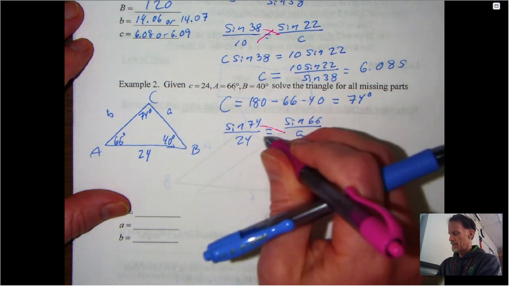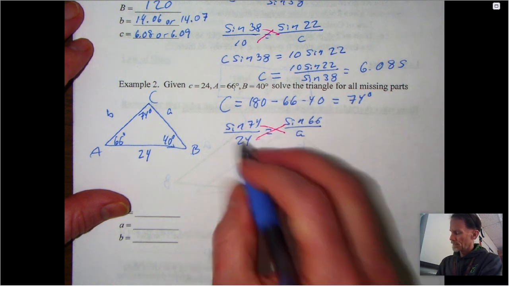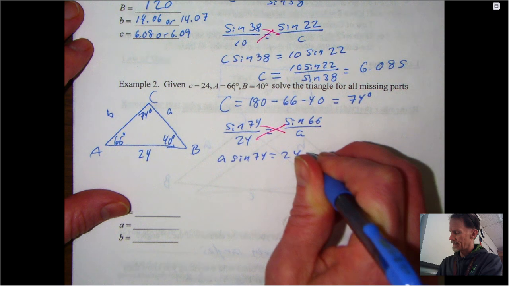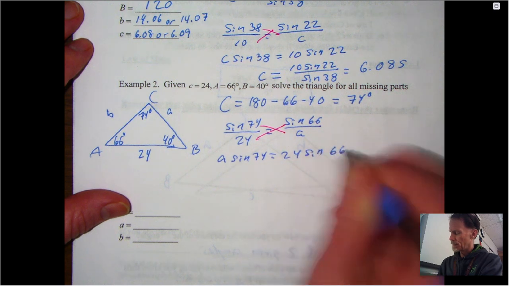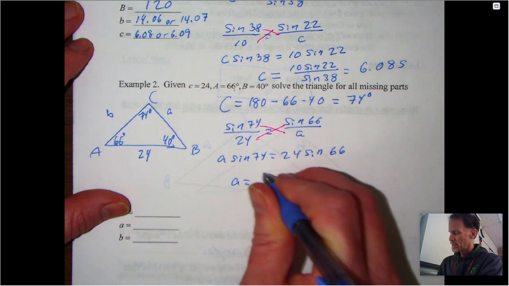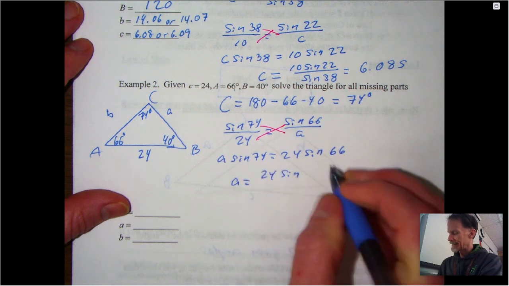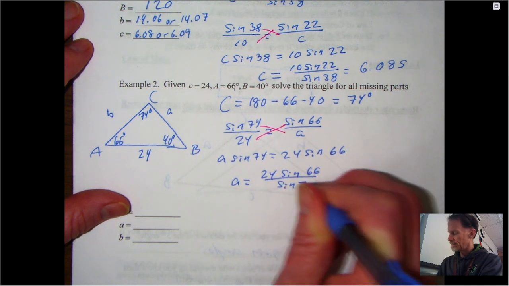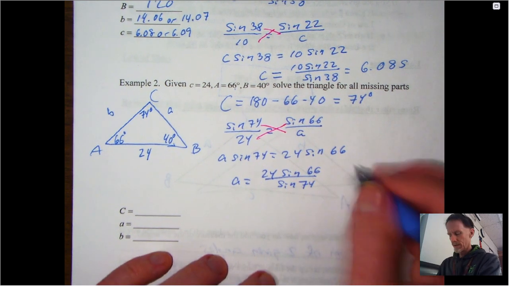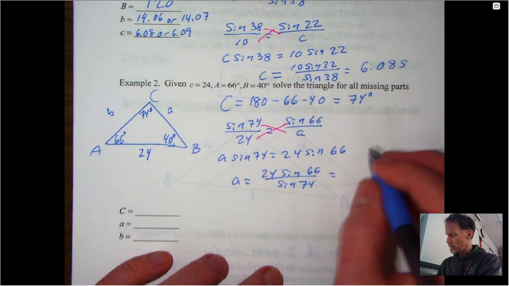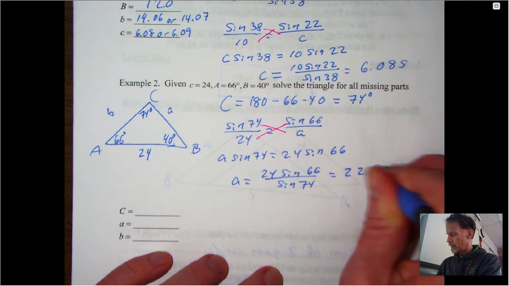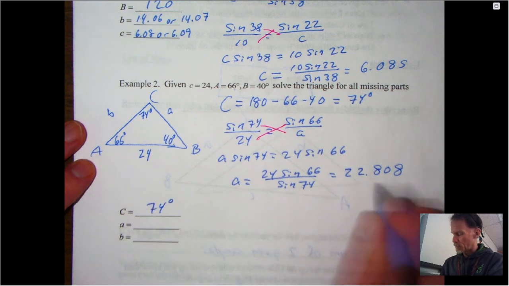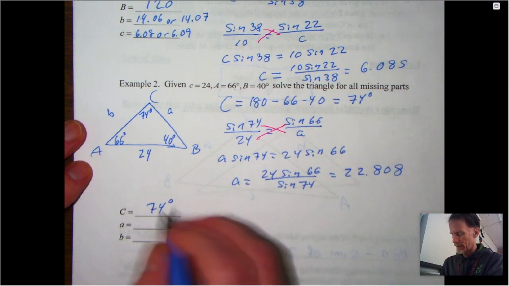So if we cross multiply, we have this. So we have A sine 74 equals 24 sine 66, which would mean A would be 24 sine 66 divided by sine 74, which would be, stick that into your Desmos or whatever calculator you're using, 22.808. So again, 22.80 or 22.81.